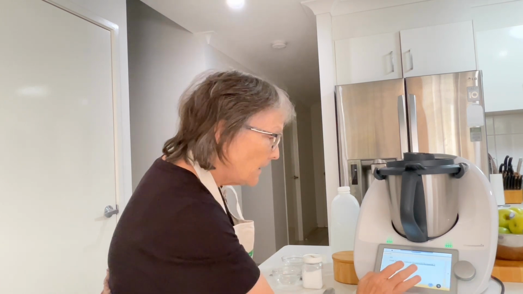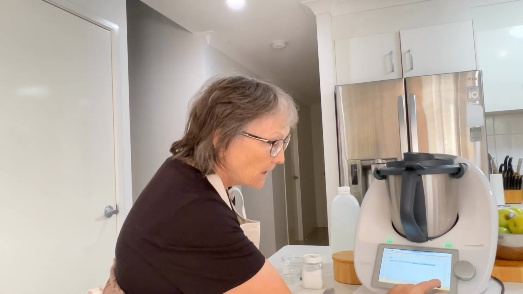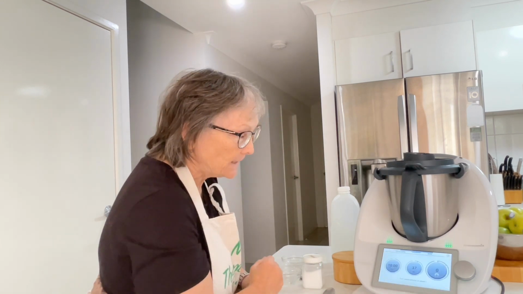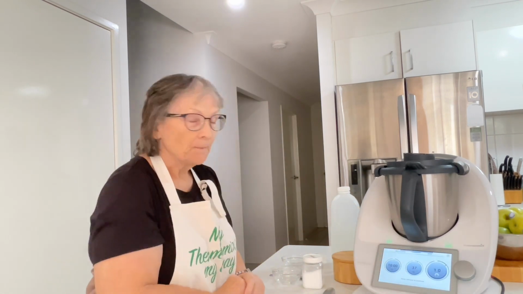So now we're going to heat the milk. 10 minutes, 37 degrees, speed 1. So we're going to click on the little blades again, and it should be set up. 10 minutes, 37 degrees, speed 1. And that's all in the setup.